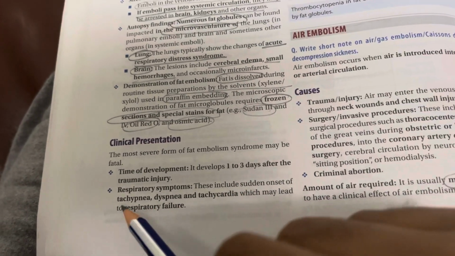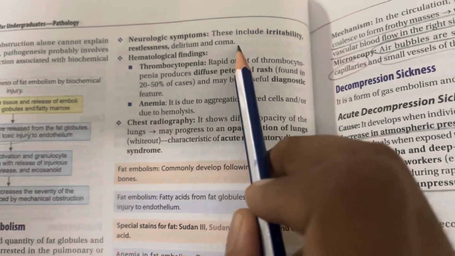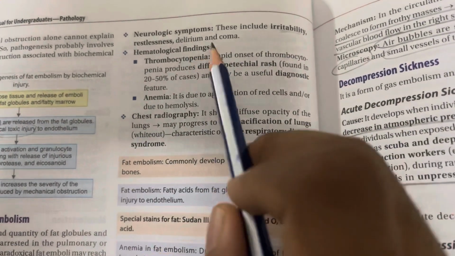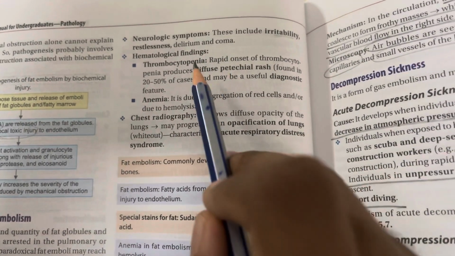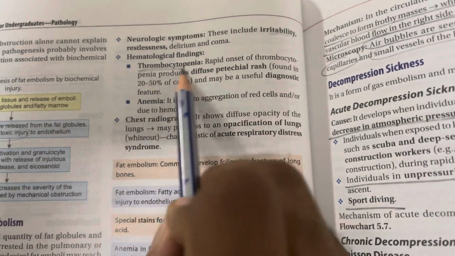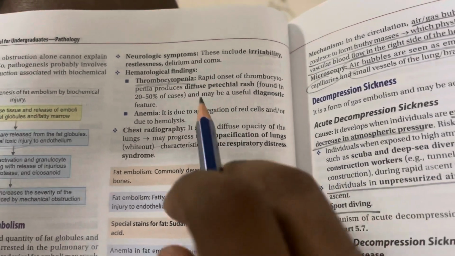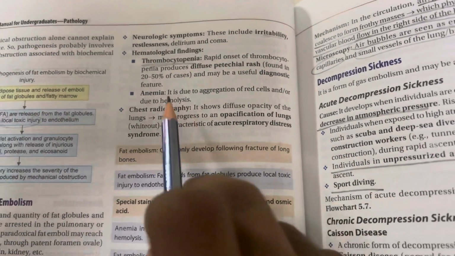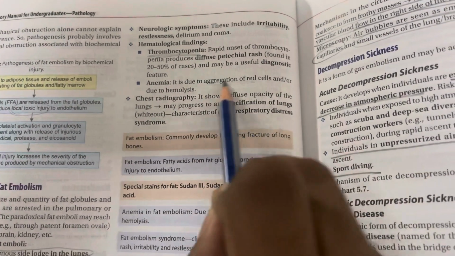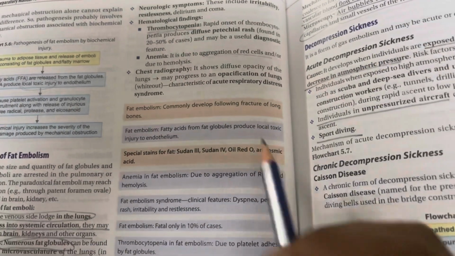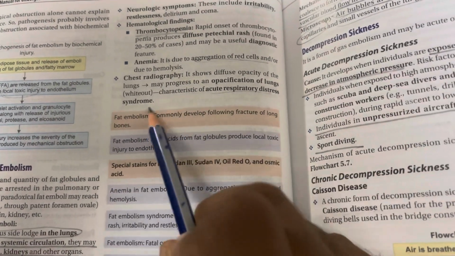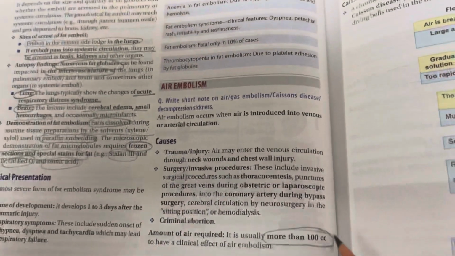So there is tachypnea, dyspnea, and tachycardia, which leads to respiratory failure, ARDS. Neurological symptoms, again, irritability, restlessness, delirium, and coma. So again, hematological findings, there is thrombocytopenia, because the fat cells and free fatty acids use the platelets for the embolism, and anemia is there due to aggregation of red cells in the thrombus. And again, you can see ARDS and opacification of the lungs on chest radiography.